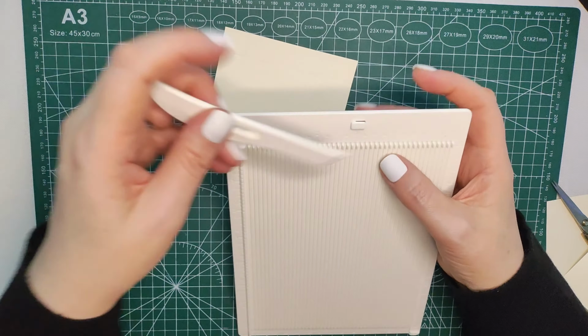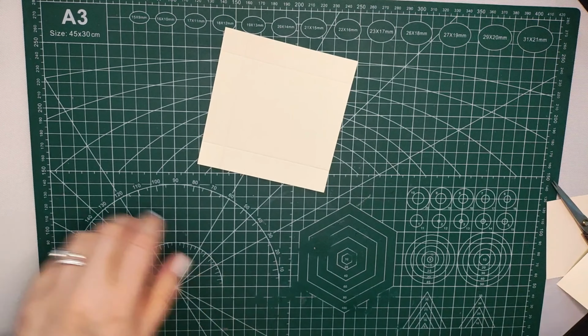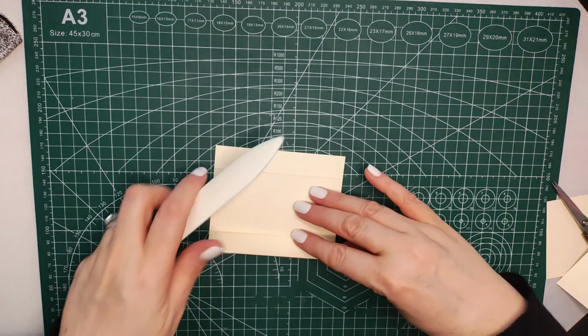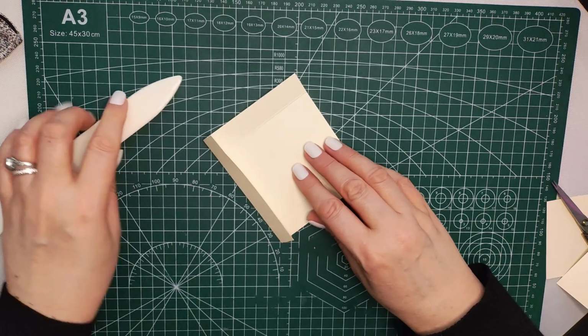So I'll put that back. I love my little mini scoreboard. I'm really glad I bought that. So now we can burnish these and cut it in exactly the same way as we did the actual box.